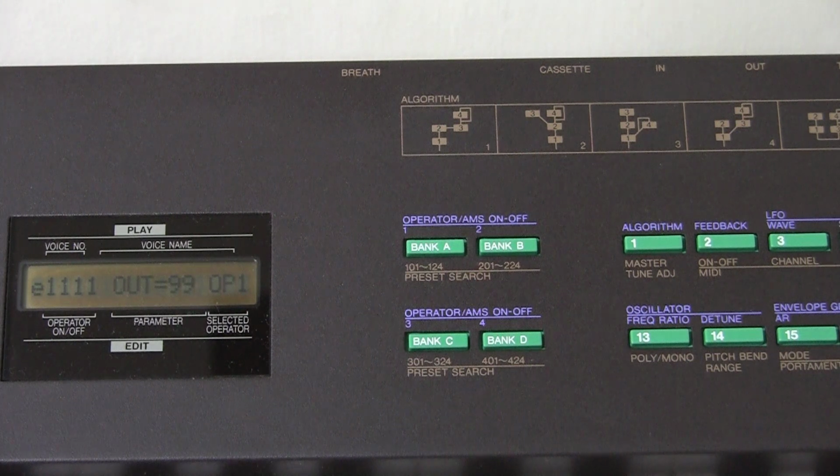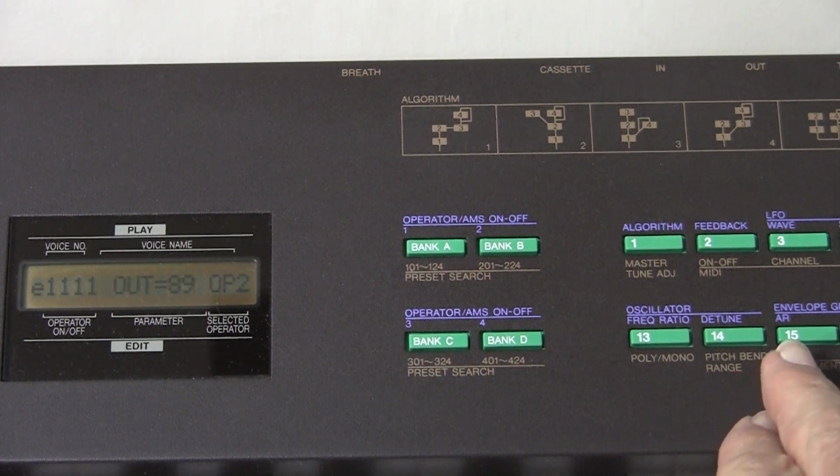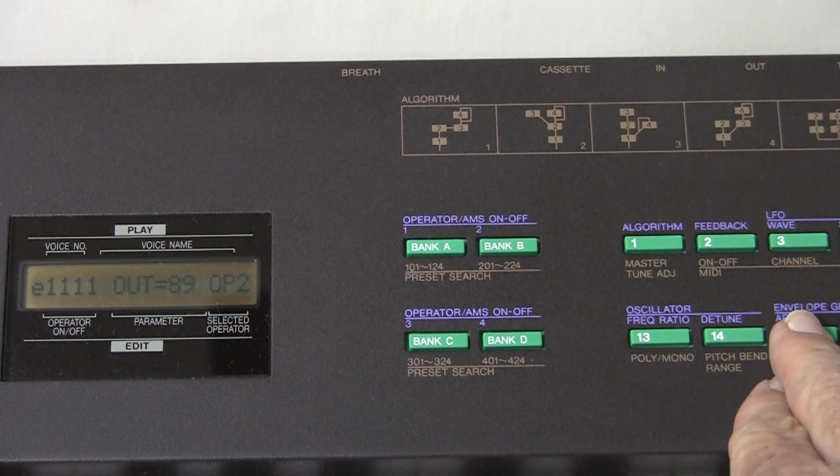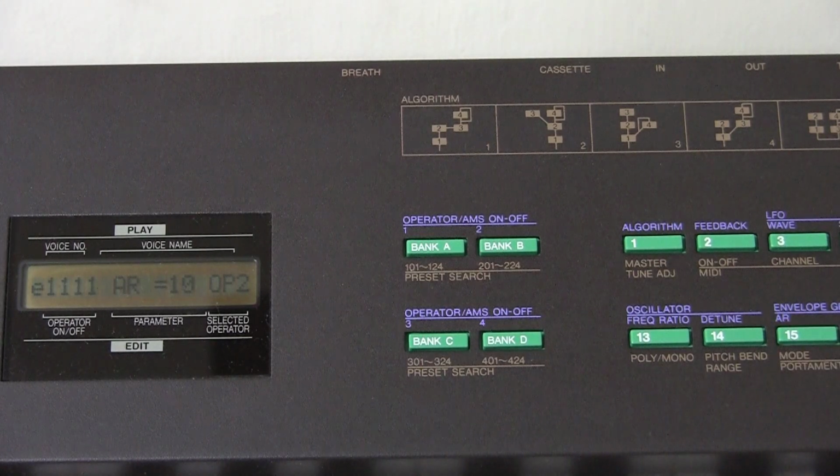Let us switch to operator 2. Press the attack rate, and we will make it a little slower. So let's bring it down to 6. Now what does it sound like?